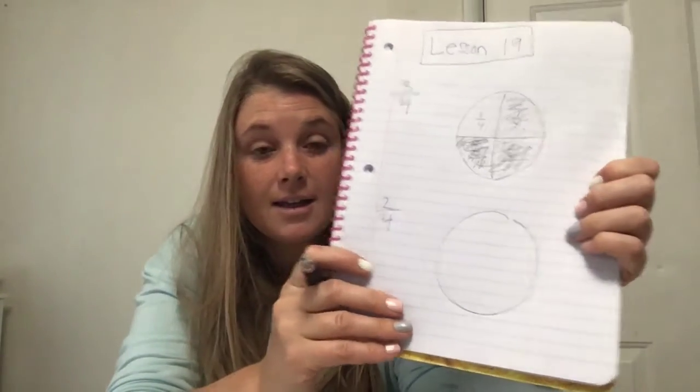Okay, let's write down on our paper 2/4. Can you write down 2/4? Okay, now let's draw a circle. What is our bottom number? 4. So what are we going to divide our circle into? 4, right? So let's do 4.